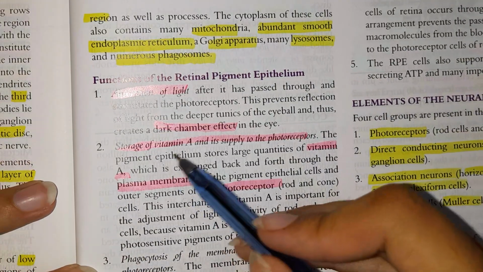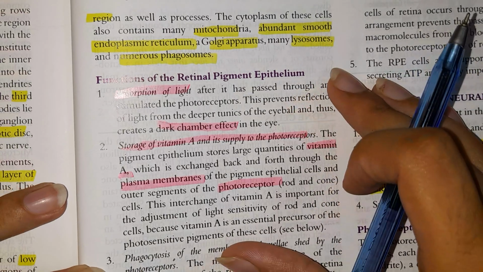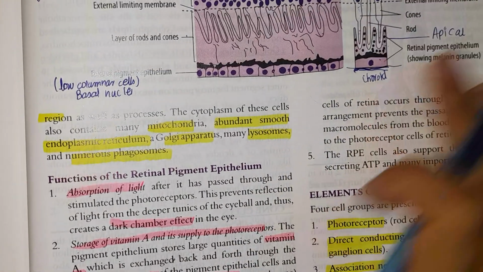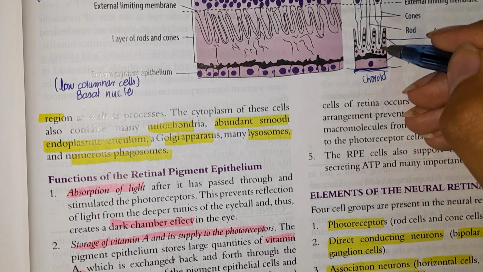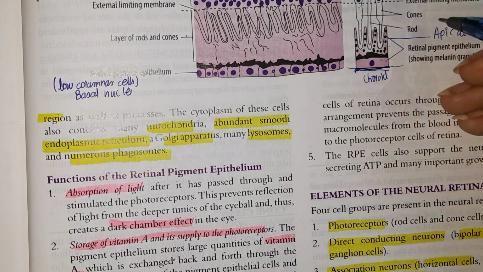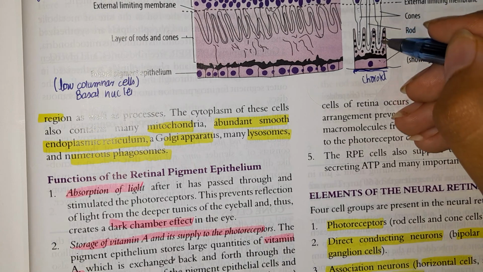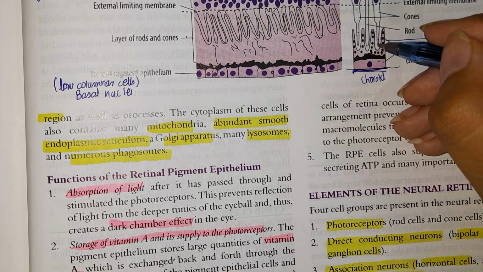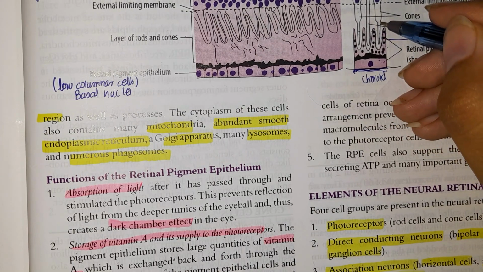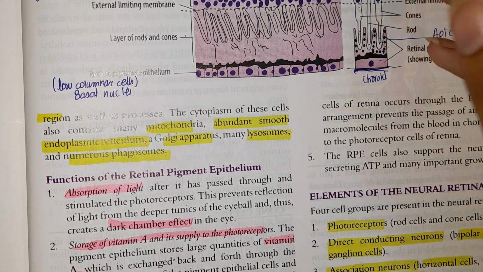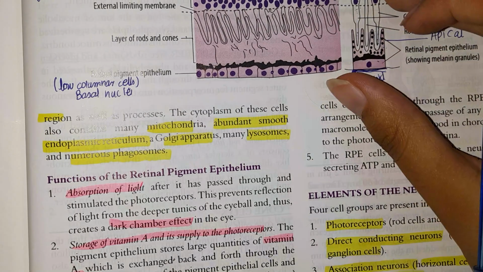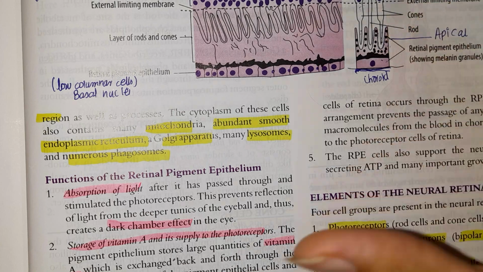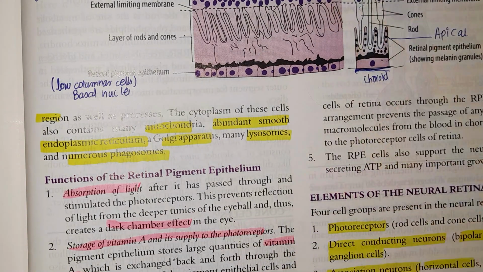That is why the dark chamber effect is produced in the eye. Now the second thing is the storage of vitamin A, and it is supplied to the photoreceptors. As I told you, the plasma membrane of the apical surface of the retinal pigment epithelial cells is richly supplied with a large amount of vitamin A. And the interchange of the vitamin A between these photoreceptor processes of the rod and cone cells and the plasma membrane allows us to have the visual cycle of vitamin A.